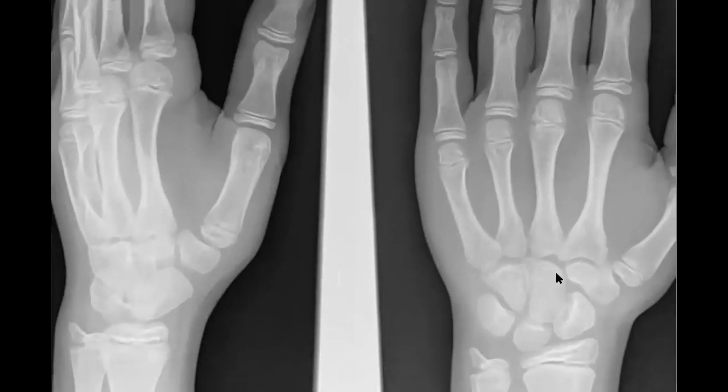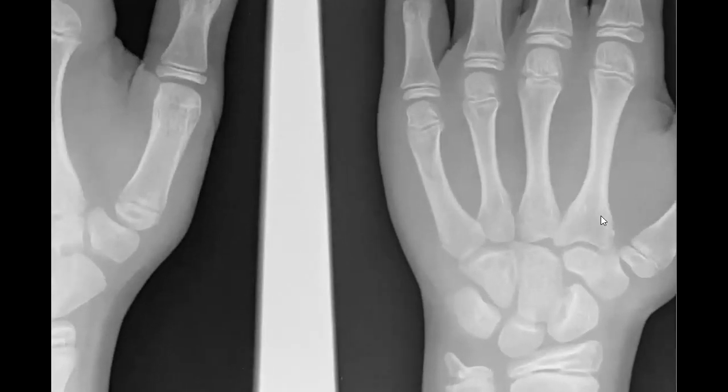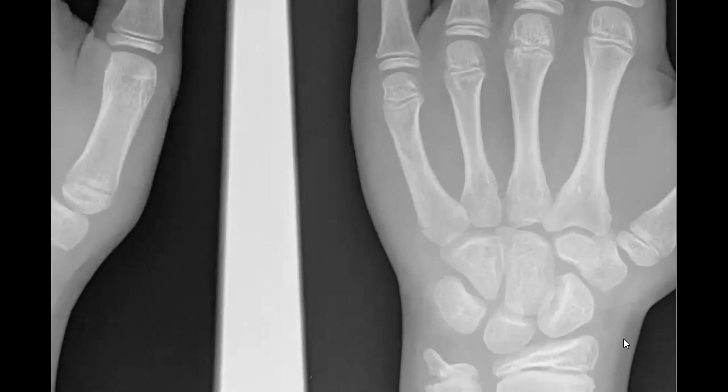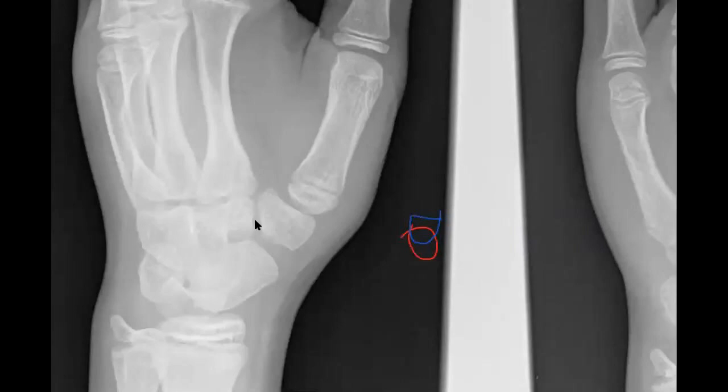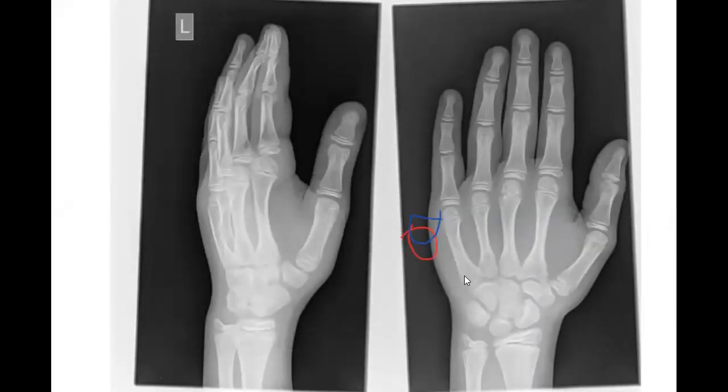I will help you. Choose one of these three. One will have the pathology. So which one has the fracture? Exactly. Yes. So the fifth. Thank you.